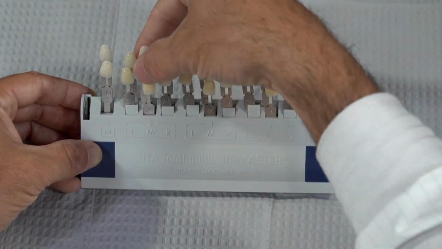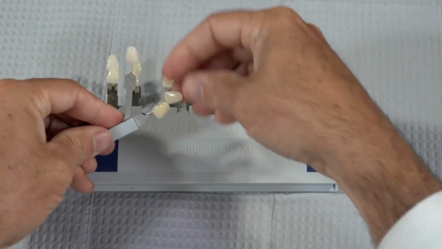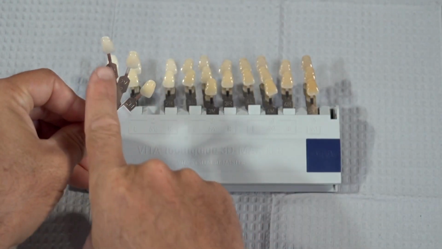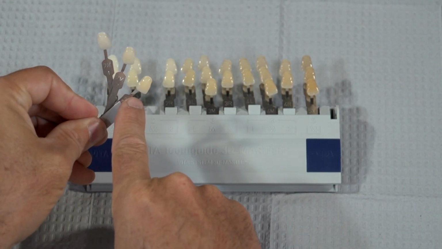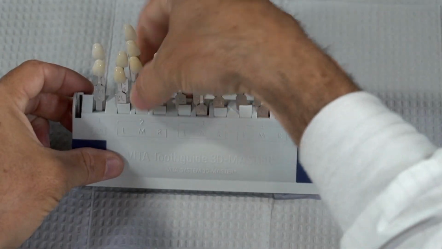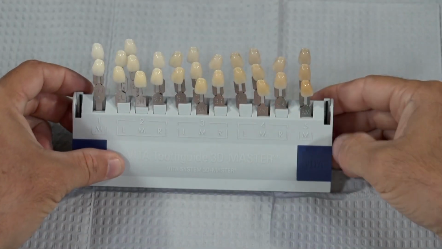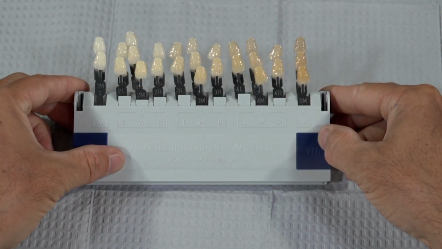Shade guides are now being designed to make them easier to work with. The Vita 3D Master Shade System allows the value of a hue to be selected by first grouping colors and then choosing the value in each specific color group, sort of like a drop-down menu. I like to call this method tabbed browsing.